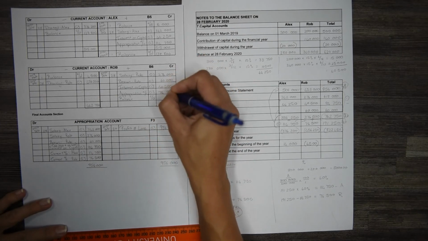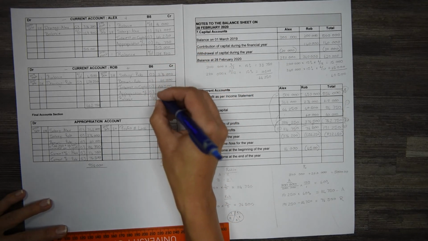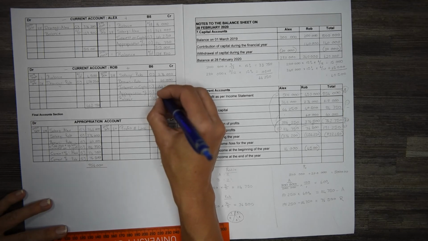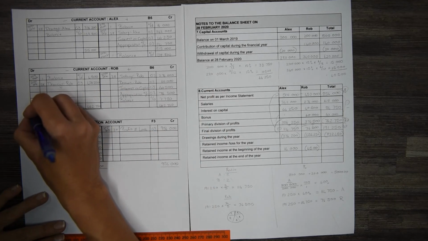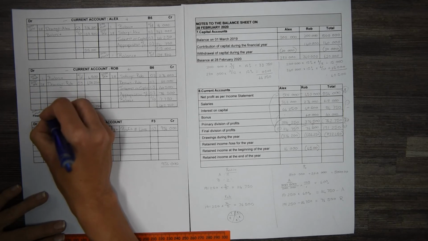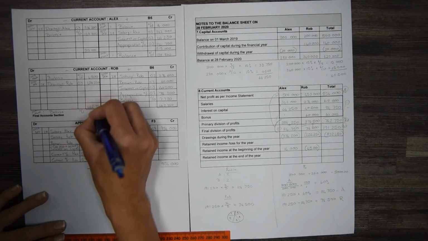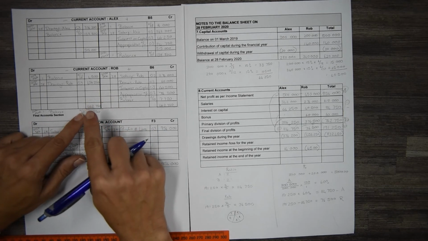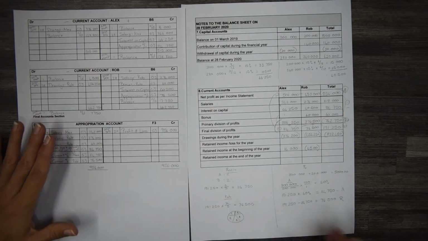If I then subtract everything on the credit side, it will give me a balance of 7750. So next year, 2020, March the 1st, my balance brought down would be 7750 on the debit side, meaning he's got a negative balance. All right, now we're done with the general ledger accounts.